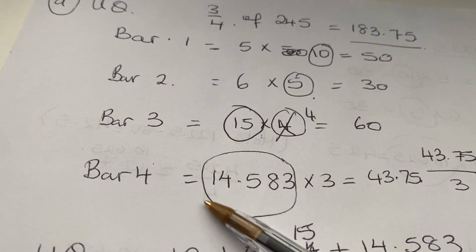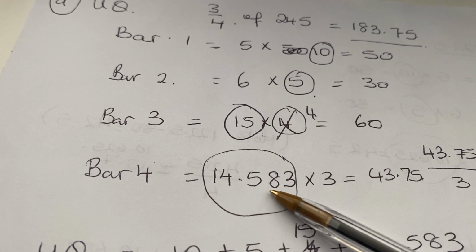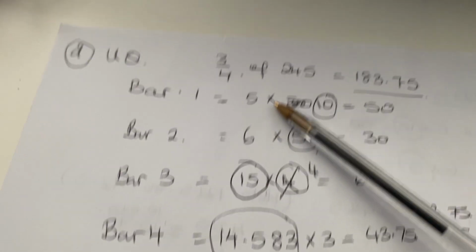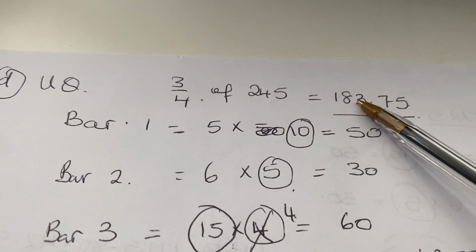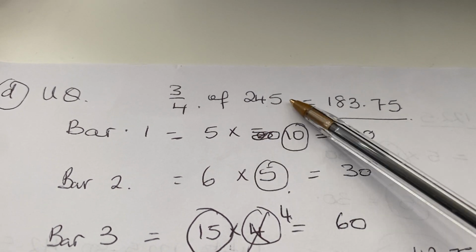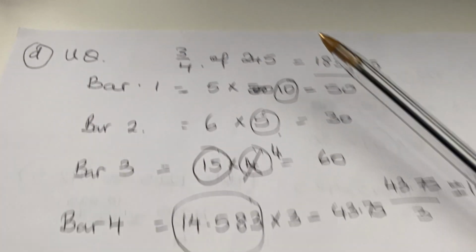But in bar 4, we are not going to take the whole of it because it stops at that position, 183.75, which is 3/4 of the total frequency.